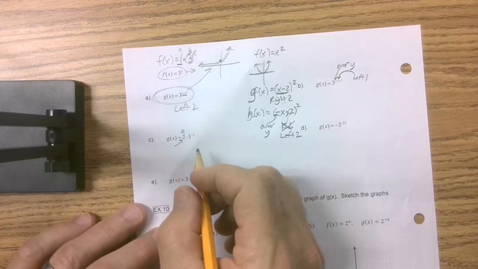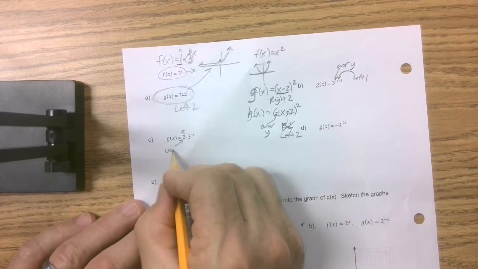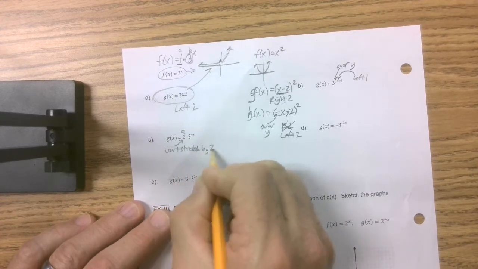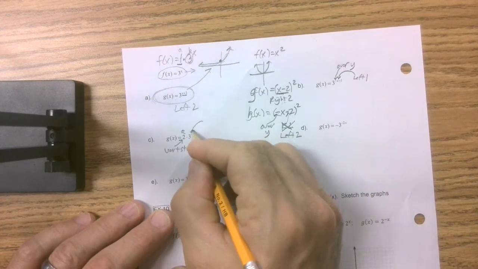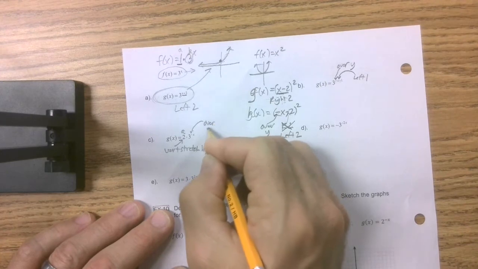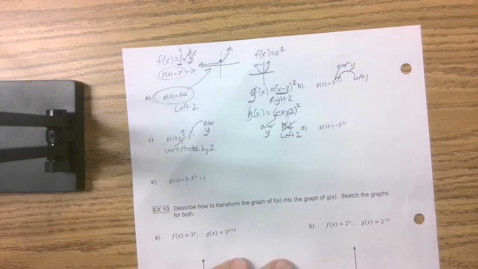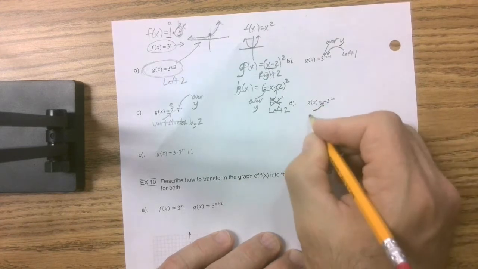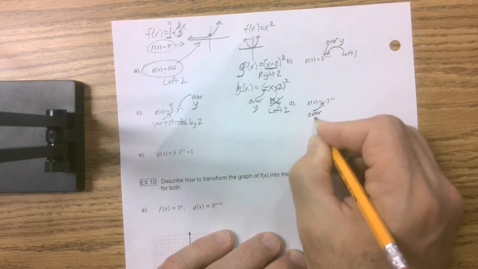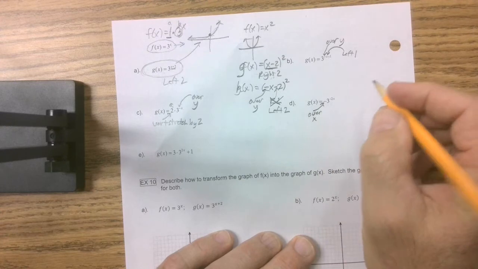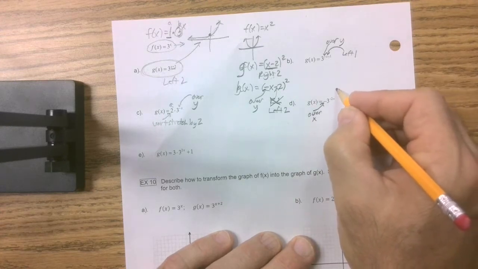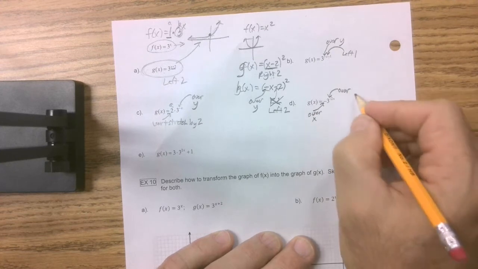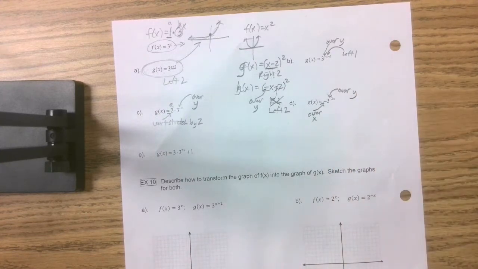That's my A. Well, it's going to vertically stretch it by 2. What does that negative do? Flips it over the y-axis. All right. What does this negative do? That flips it over the x-axis. What does that negative do? That's going to flip it over the y-axis.